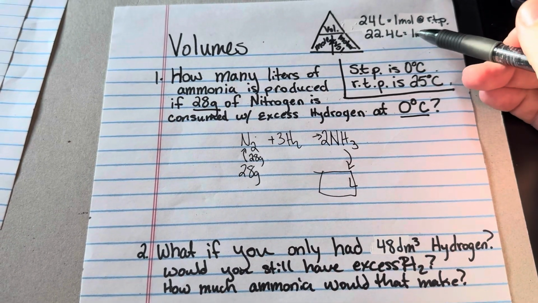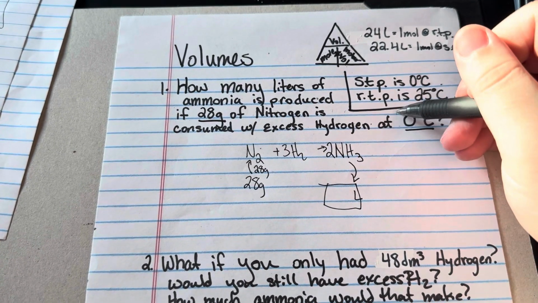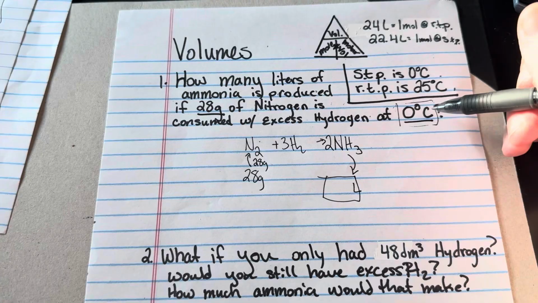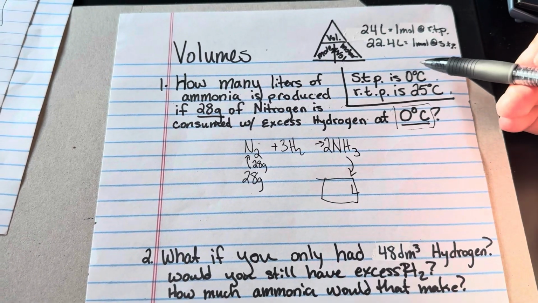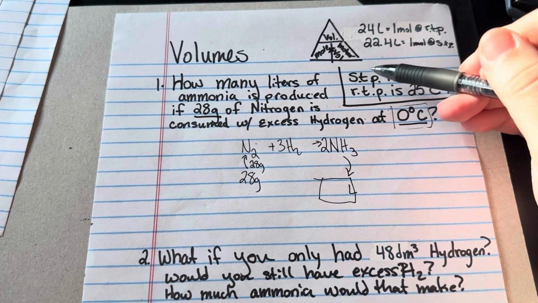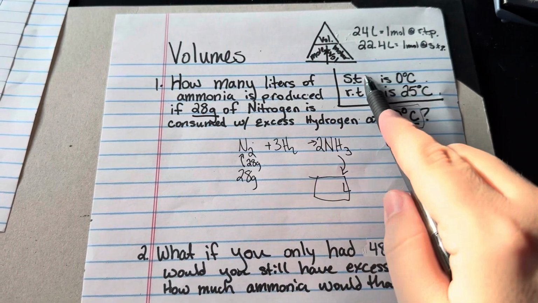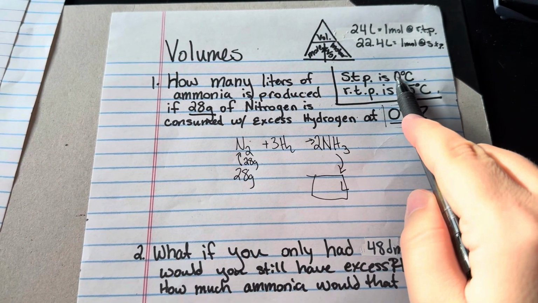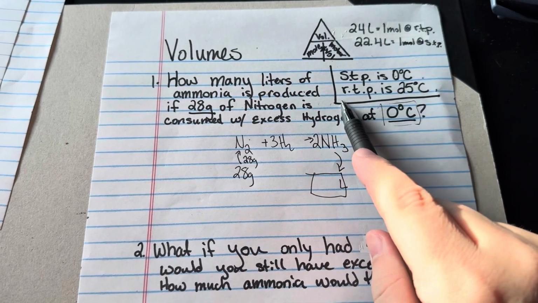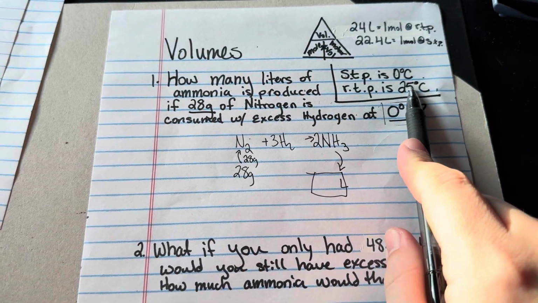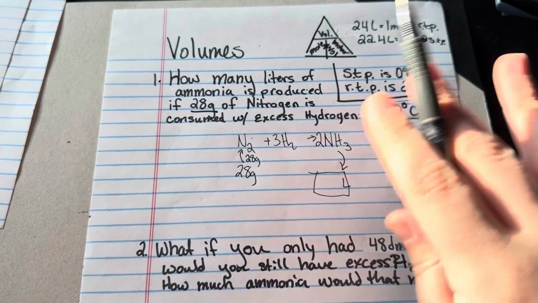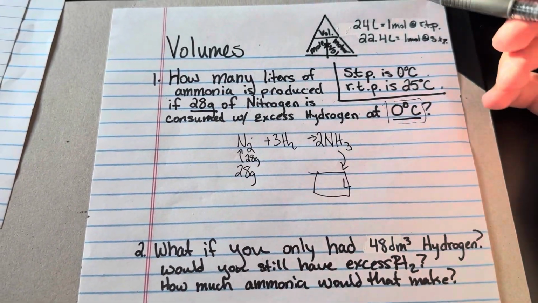So the way we're going to figure out what the liters are is this big hint right here. At 0 degrees Celsius. So we know at 0 degrees, it's standard temperature pressure. They'll either put in the question, STP or 0 degrees, or RTP, which is room temperature and pressure, or 25 degrees. Either way, you know which one to use.